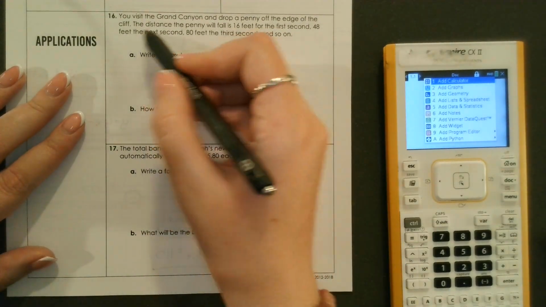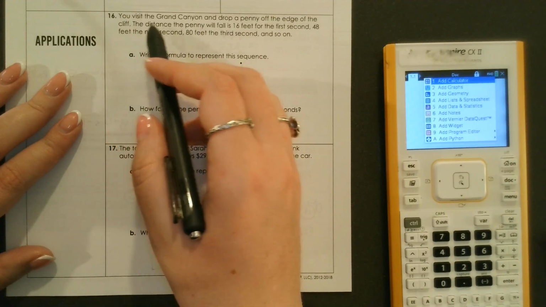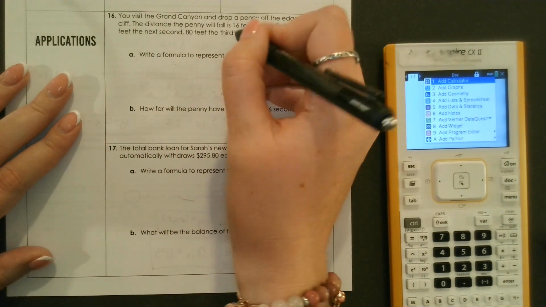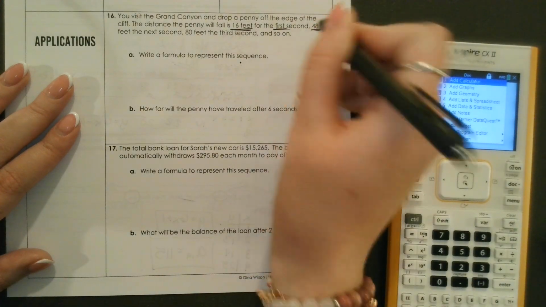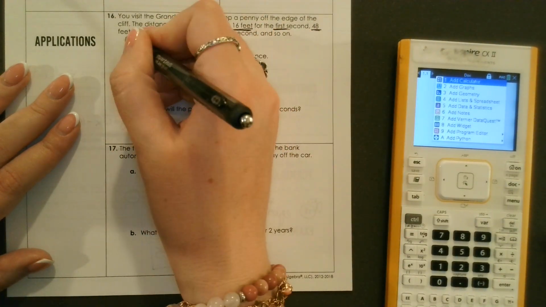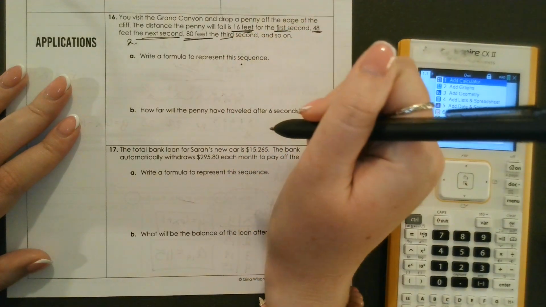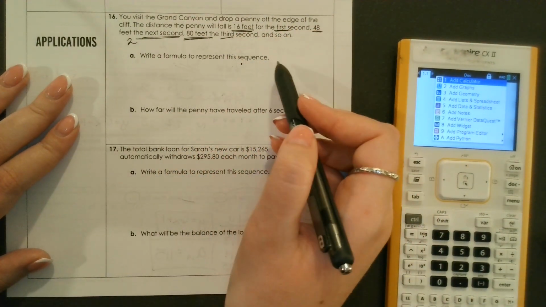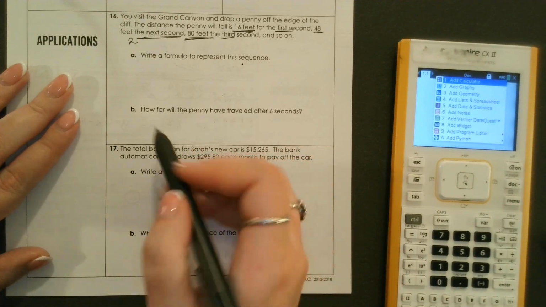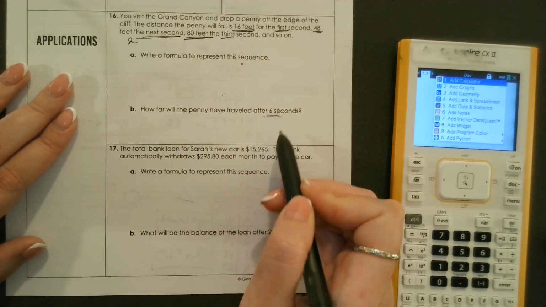steps. You visit the Grand Canyon and drop a penny off the edge of the cliff. The distance the penny will fall is 16 feet for the first second, 48 feet for the next second, which is the second second, and 80 feet the third second, and so on. First, we have to write a formula to represent the sequence, and then we have to identify how far will the penny have traveled after 6 seconds.